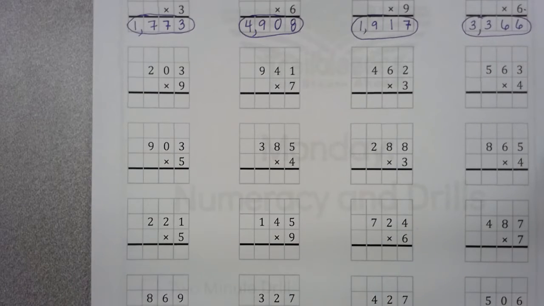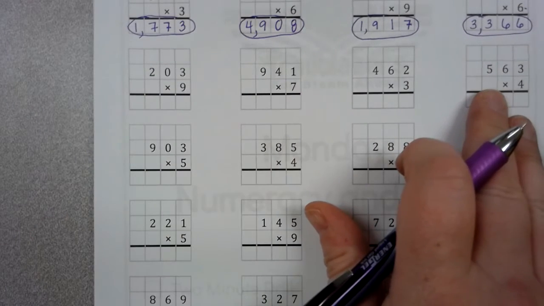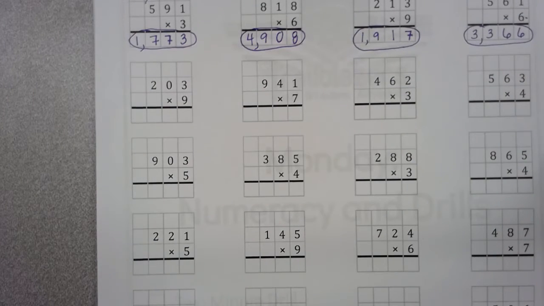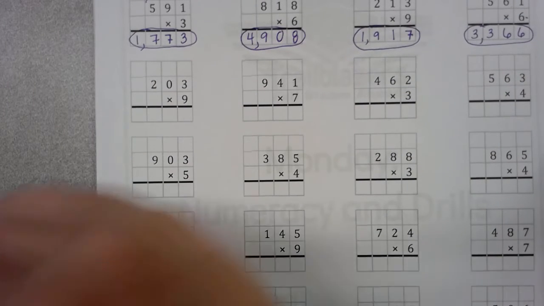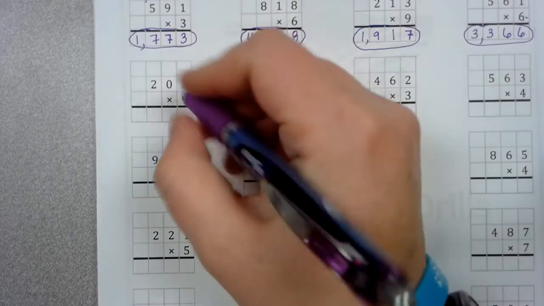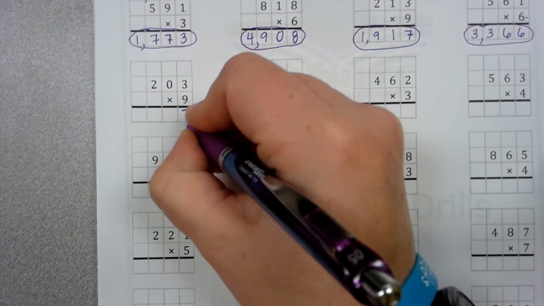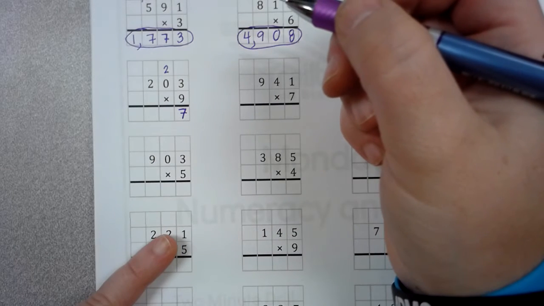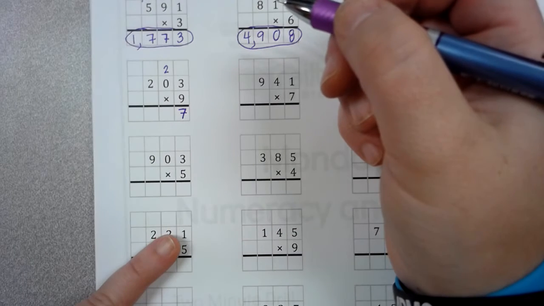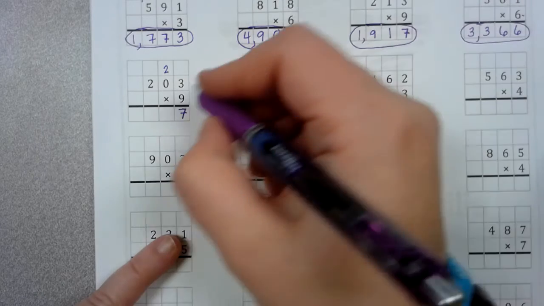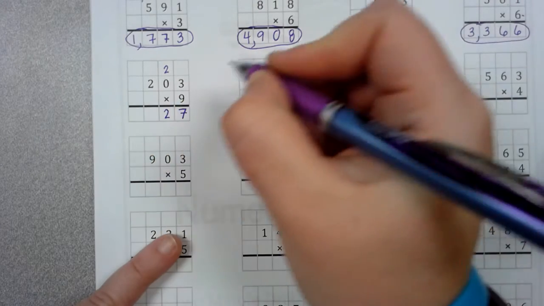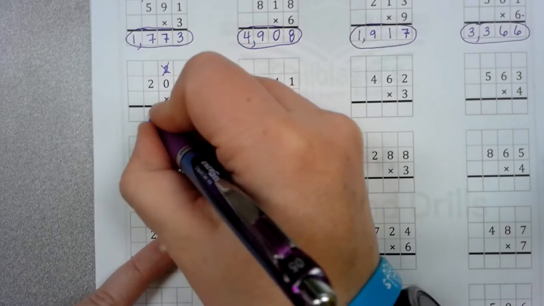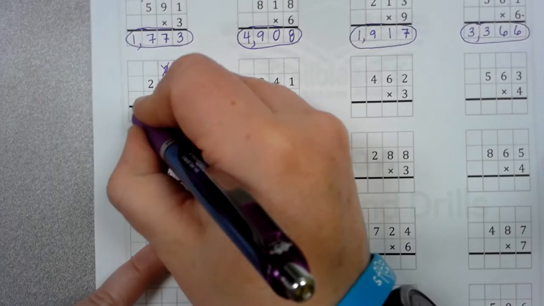Okay, we're going to do this row together, and then you're going to be doing the rest of it, okay? So I have 203 times 9. So 9 times 3 is 27. 7 right here. Carry my 2. All right, 9 times 0 is 0. Then I still have to add my 2. So it's actually 2. And then 9 times 2 is 18. So 1,827.